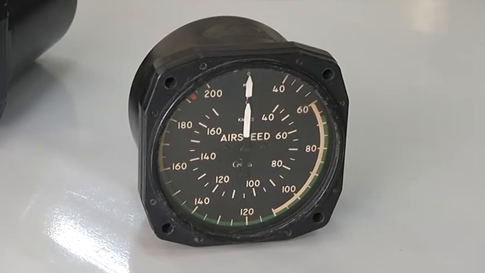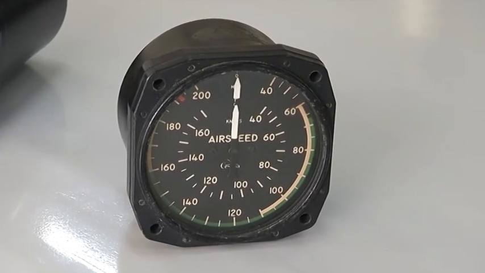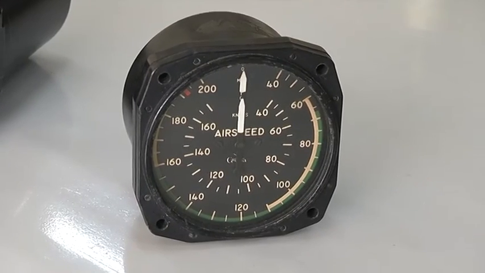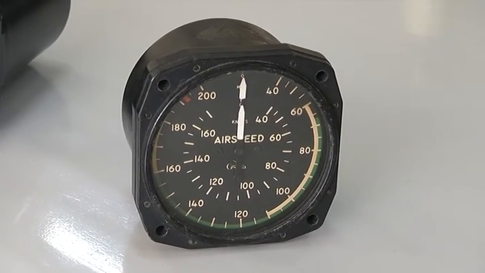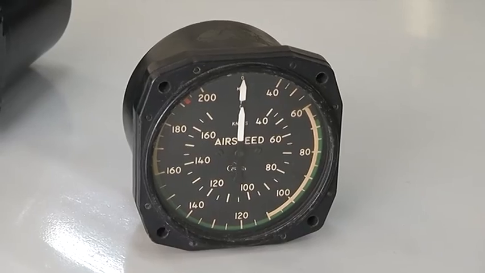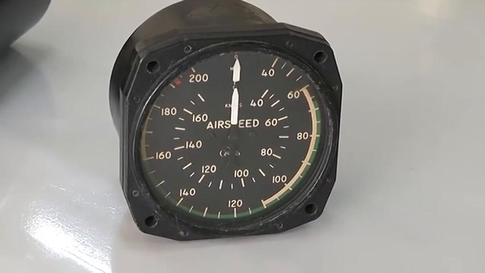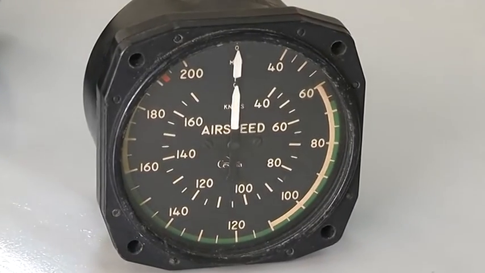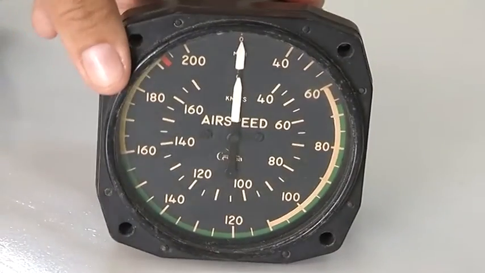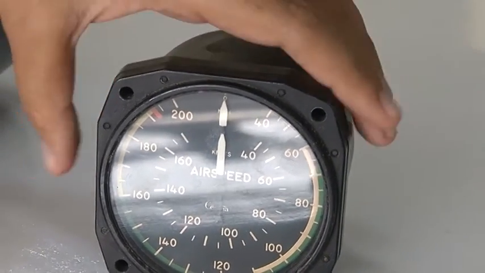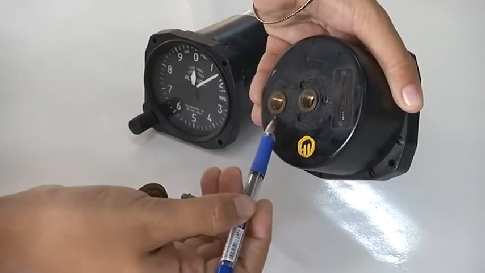The pitot static instrument is the primary instrument of the aircraft. The pitot static system comprises the altimeter, ASI and vertical speed indicator, which use static pressure and pitot pressure to indicate the altitude, the vertical speed with respect to time, and the airspeed of the aircraft. So you can see this is the airspeed indicator. It takes two inputs, the pitot pressure and the static pressure, from the pitot and the static port.